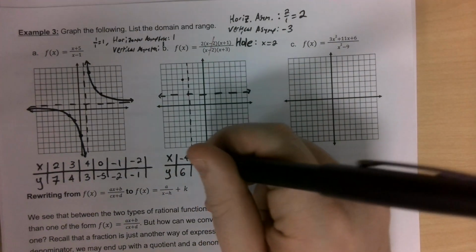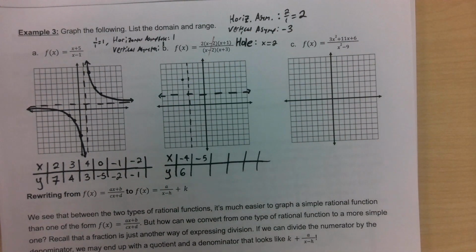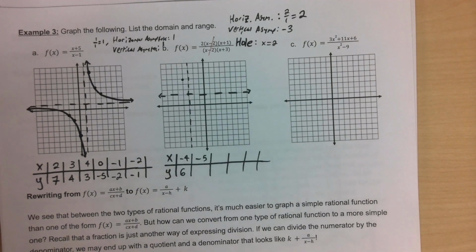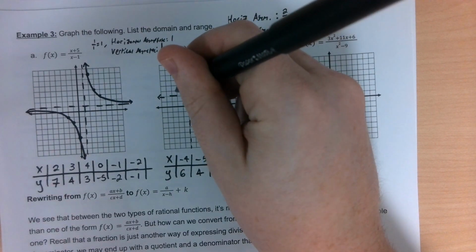We could also try, for instance, negative 5, so 1 over. If you do it in much the same way, you would find that we would get 4, according to my calculations. So it'd be right here.